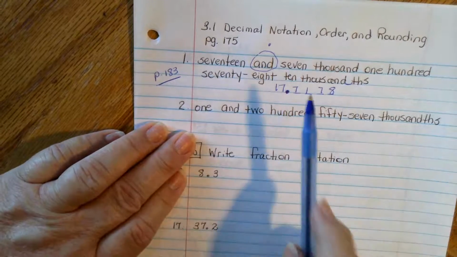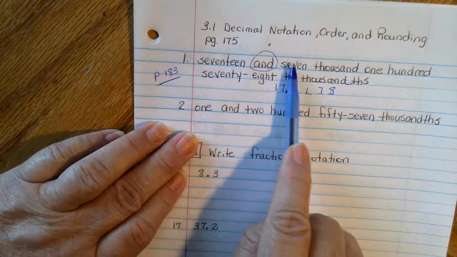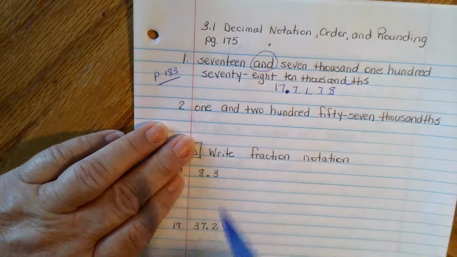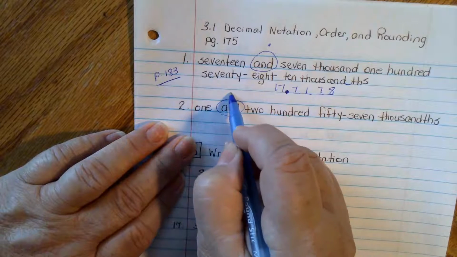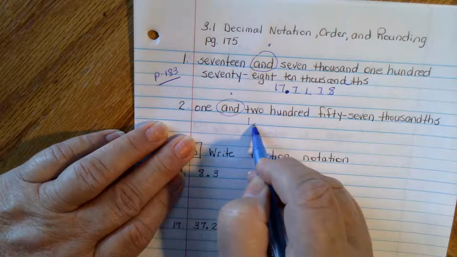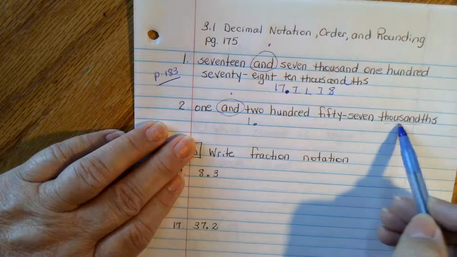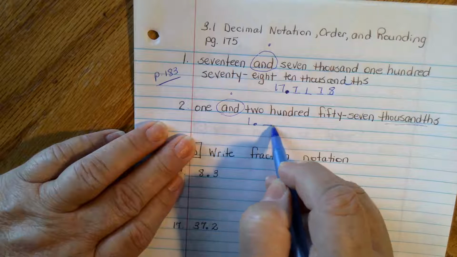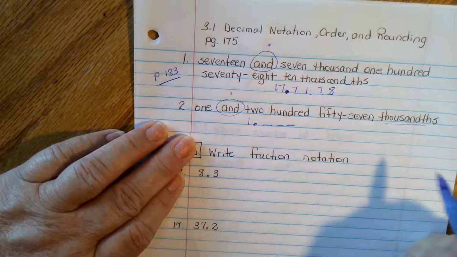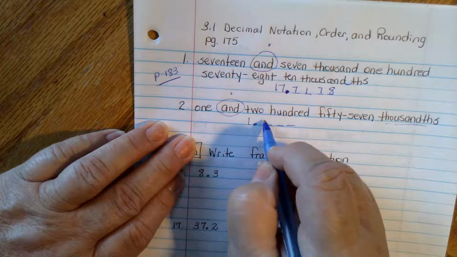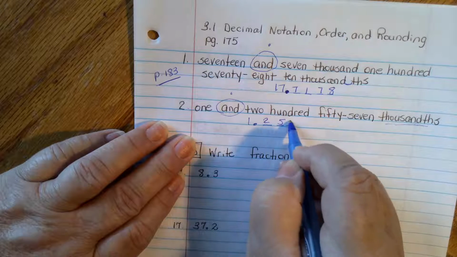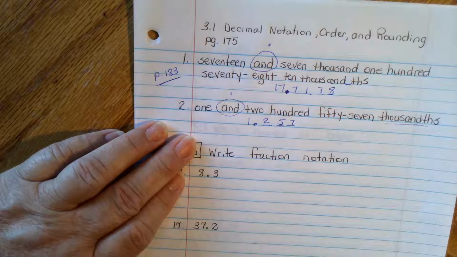Okay, so that was number 1. We're just going from words to numbers. So this one says 1 and, so remember that's where my decimal point is. So 1 decimal, and this is thousandths. Thousandths has 3 decimal places, so I need to make 257 fit in those, and that would look like that.